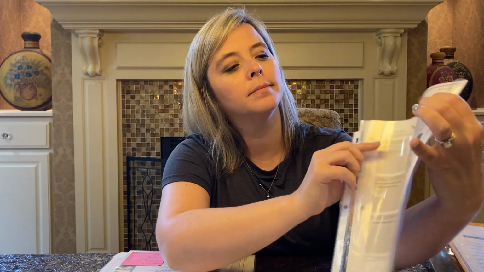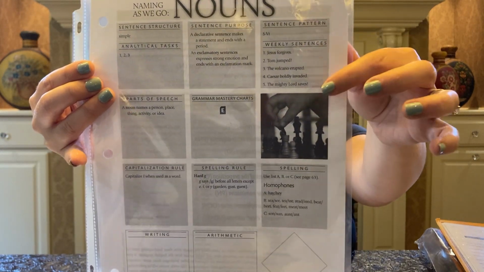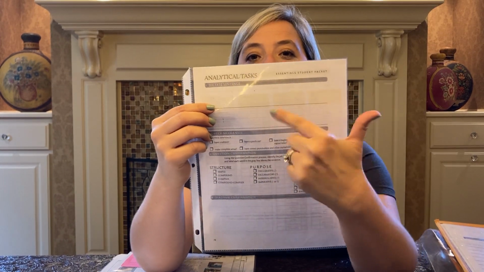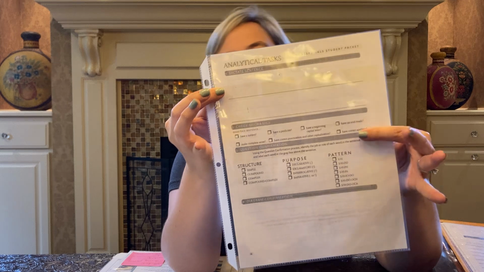If you want to print a bunch of these off for you to work on sentences at home each week, do you see right here? Weekly sentences. Those are sentences you do at home. We'll obviously go through those on Monday, or we'll go through sample ones that are very similar. And then at home, you read those off to your kiddo. They're supposed to write it down up here, and then we do the check boxes. Again, you don't have to worry about that right now. So this is what we're referring to in analytical task sheets. It's the diagramming of sentences.